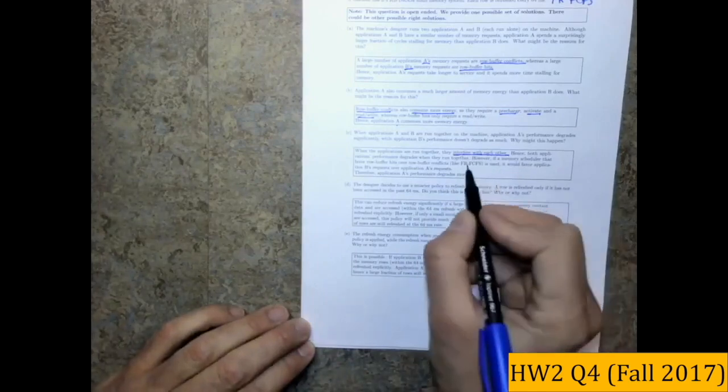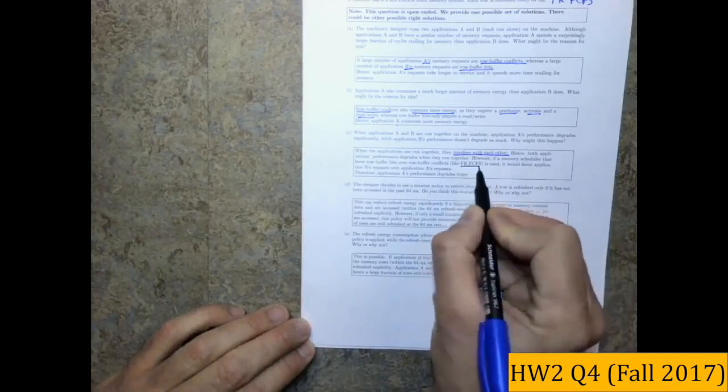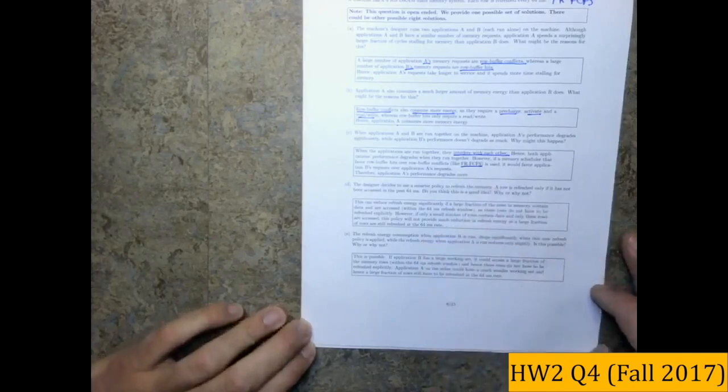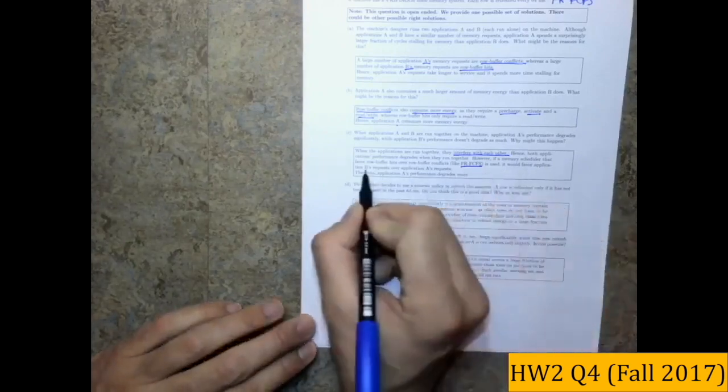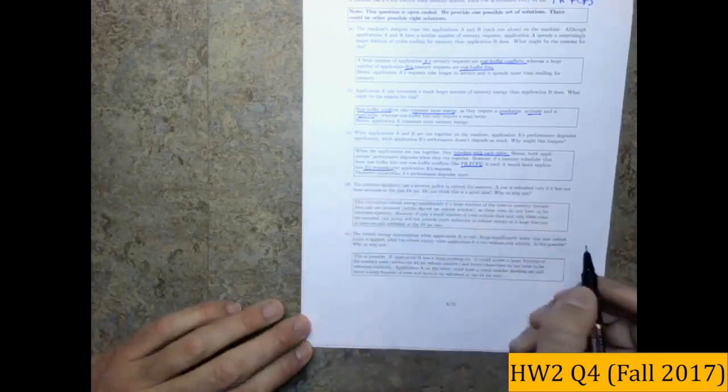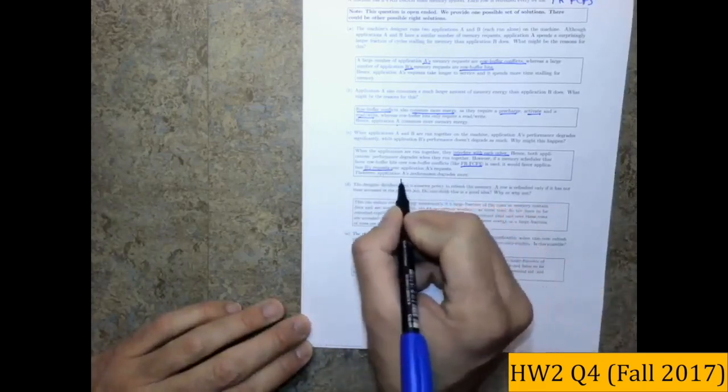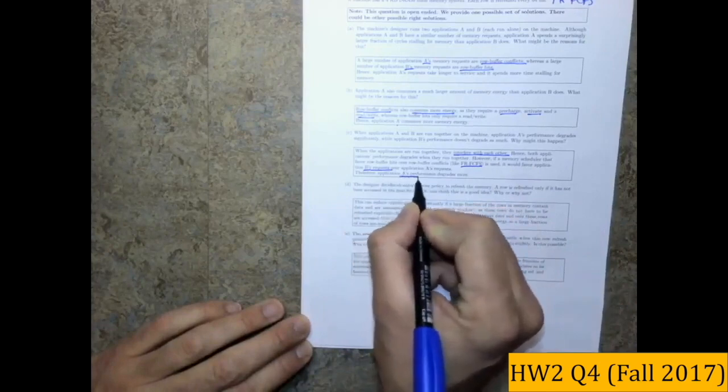If we have a memory scheduler that favors row buffer hits, like the FR-FCFS scheduling policy, probably this memory scheduler is favoring application B, because it has many more row buffer hits than application A. So that's the reason why the performance of application A degrades much more.